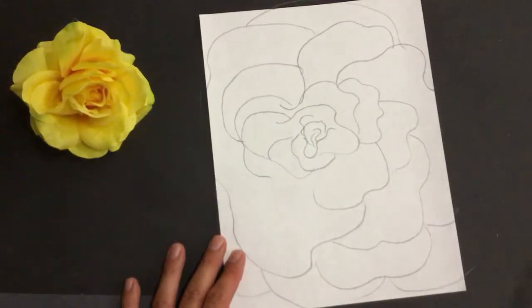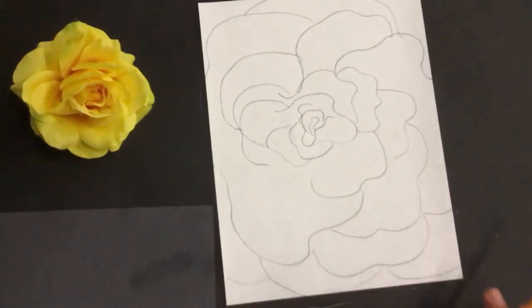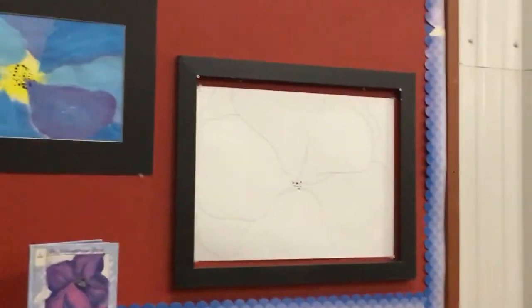I want it to go all the way out to the edges. Then, the next thing would be to draw it on a large piece of paper like you see here.